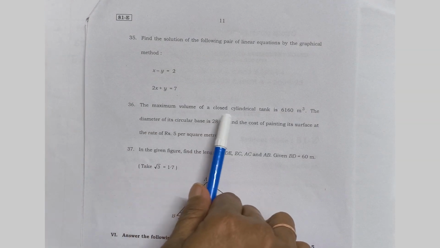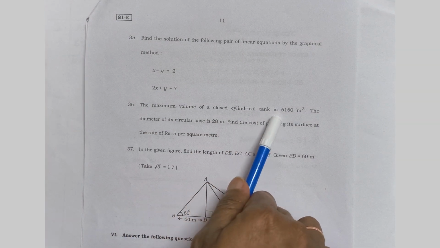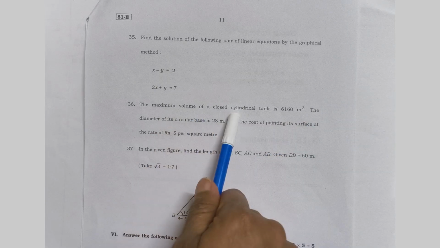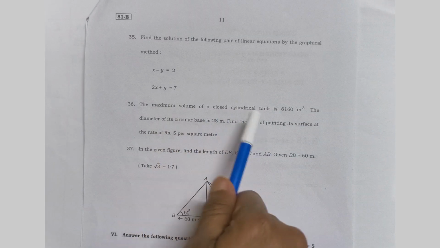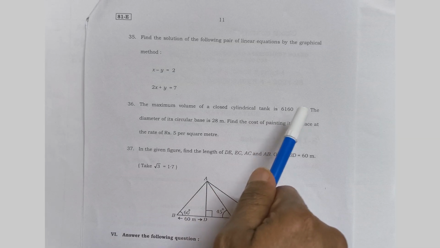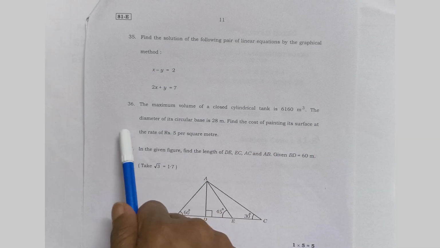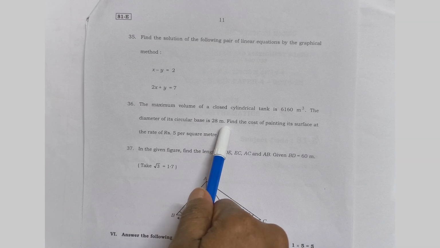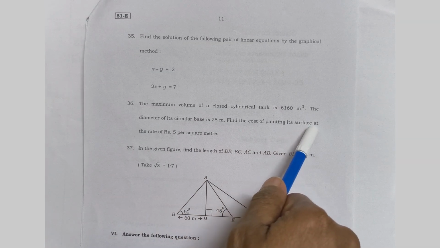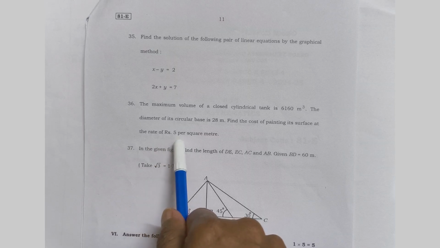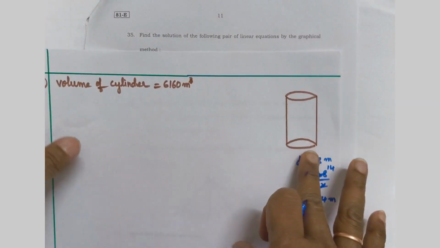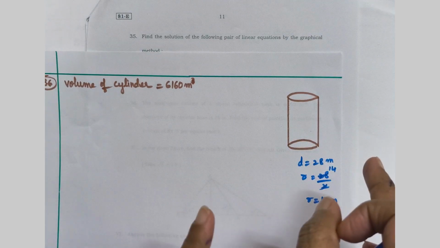Question 36. The maximum volume of a closed cylindrical tank is 6660 meter cube. So this cylinder is a closed cylinder. The volume given is 6660 meter cube. Next, the diameter of its circular base, the cylinder diameter, is 28 meter. Find the cost of painting its surface area at the rate of rupees 5 per meter square. So this is the question. Now listen carefully. See, a cylinder, it is a closed cylinder.